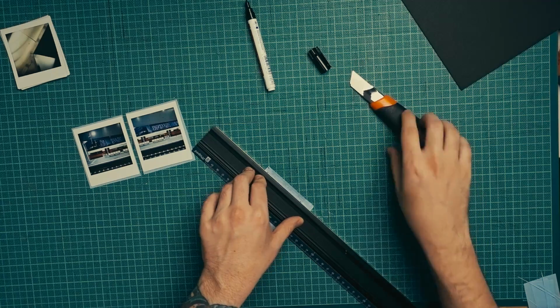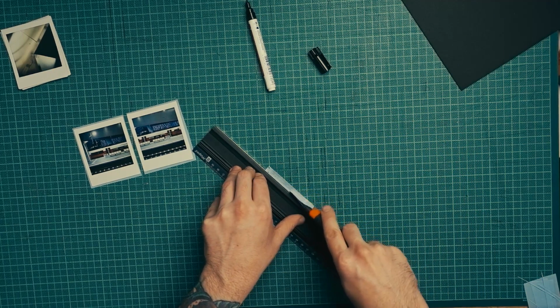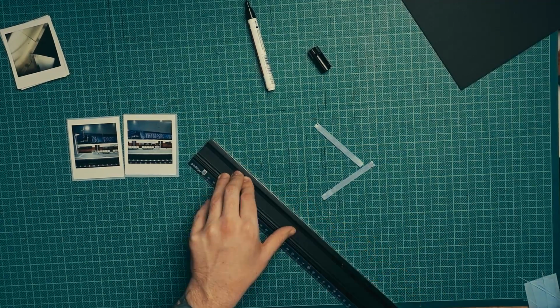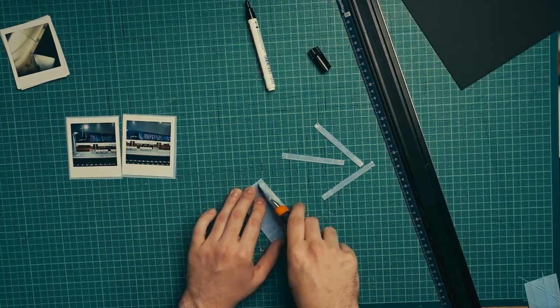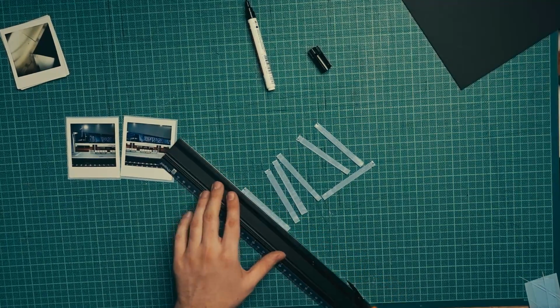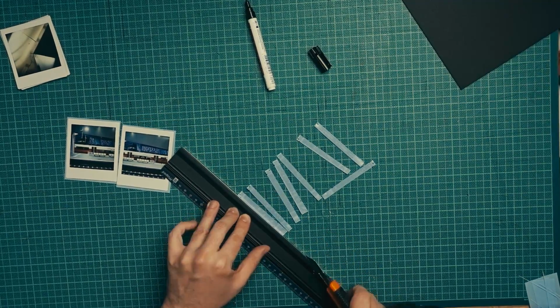What I would suggest is starting on top and working your way down. The last one, go soft and make a few runs so your last piece doesn't move away. Okay, so we got our stripes. And now let's see how that looks already.